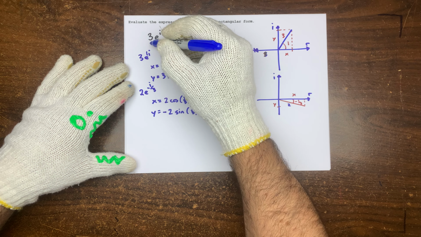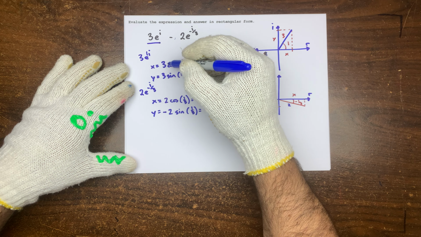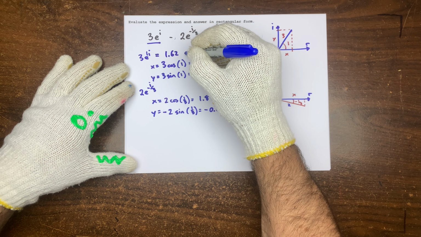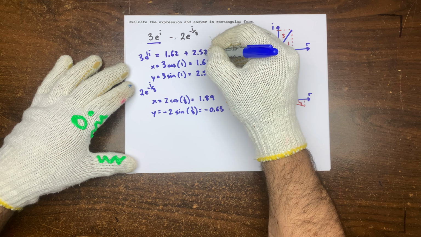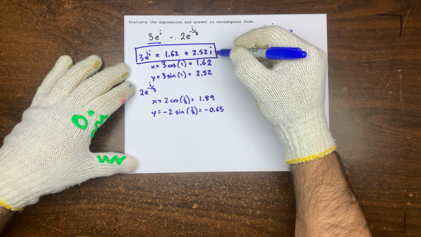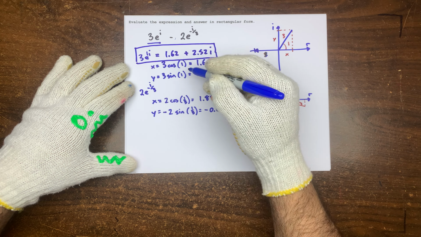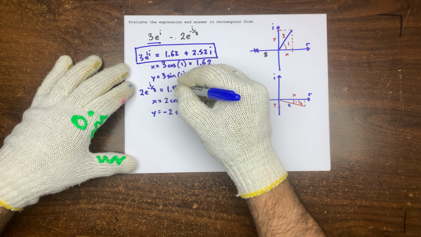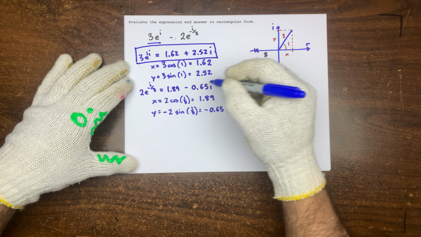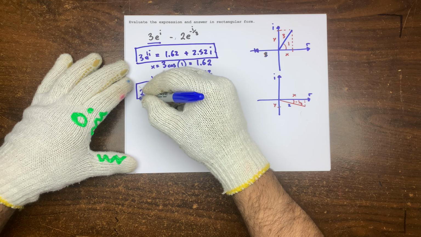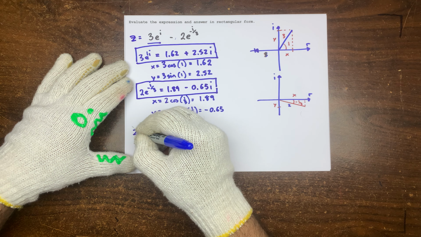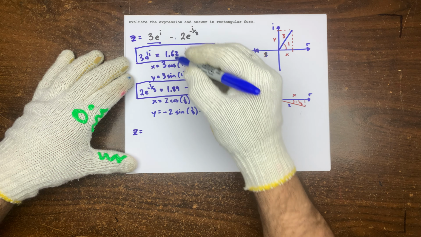So now let's put it back into this equation here. Instead of writing this, we're going to convert it, because this is now equal to 1.62 plus 2.52i. Those are the exact same things. One is just written in rectangular form, and one's written in polar form. And this guy here is equal to 1.89 minus 0.65i. So they're the exact same thing, and now we're just going to put it together. We'll call this z. So z is equal to, instead of writing that, I'm going to write this.